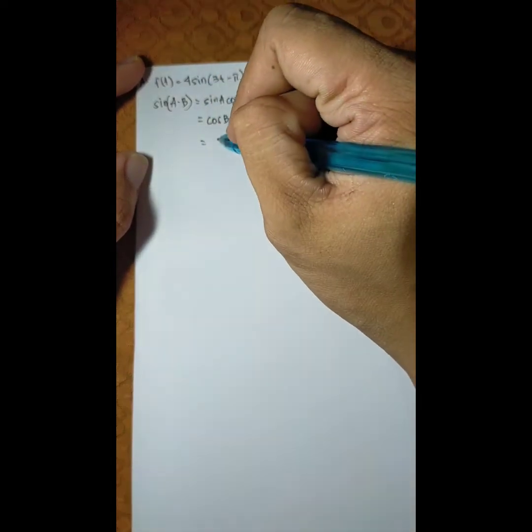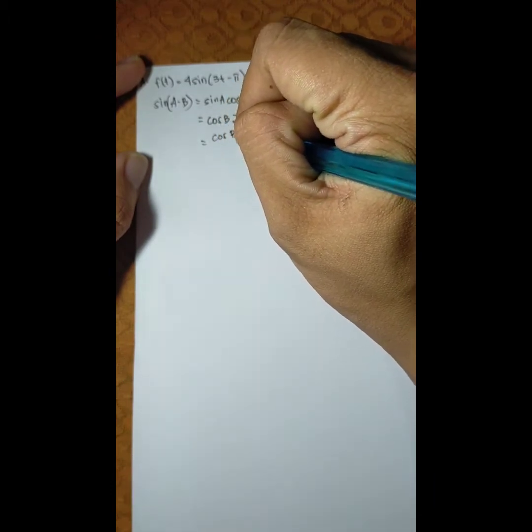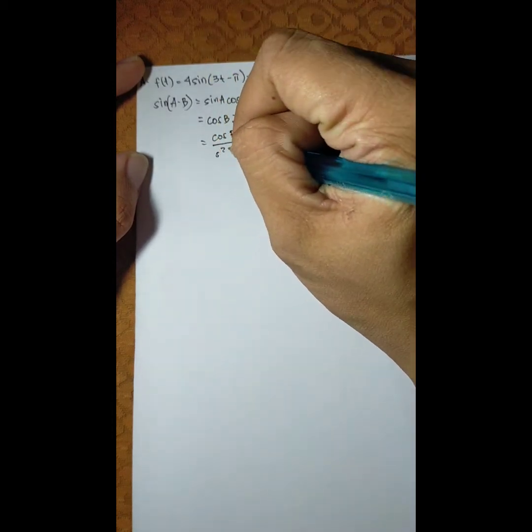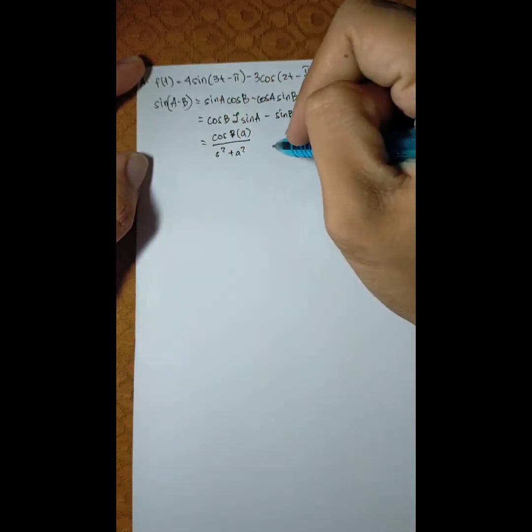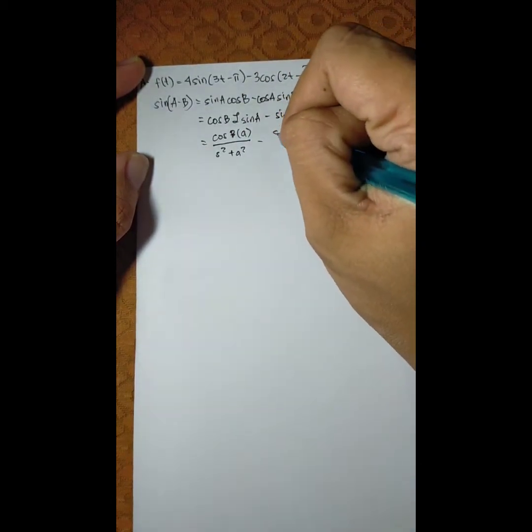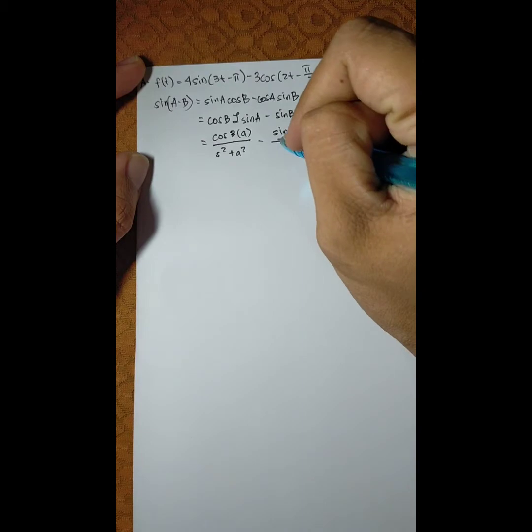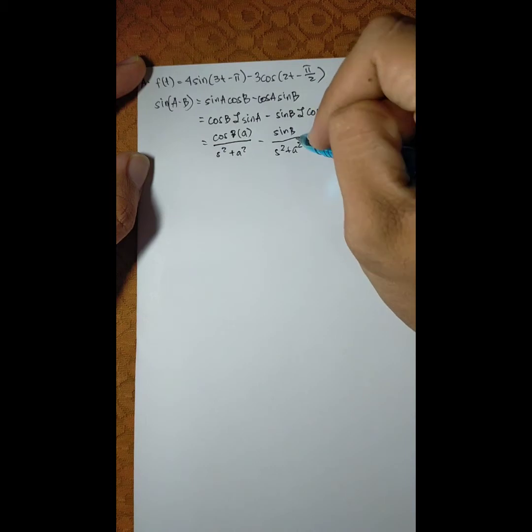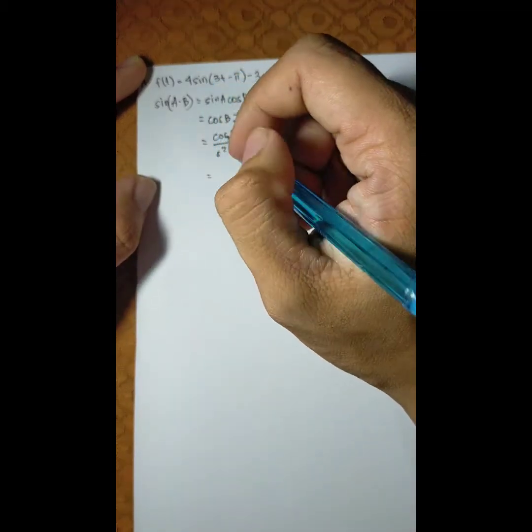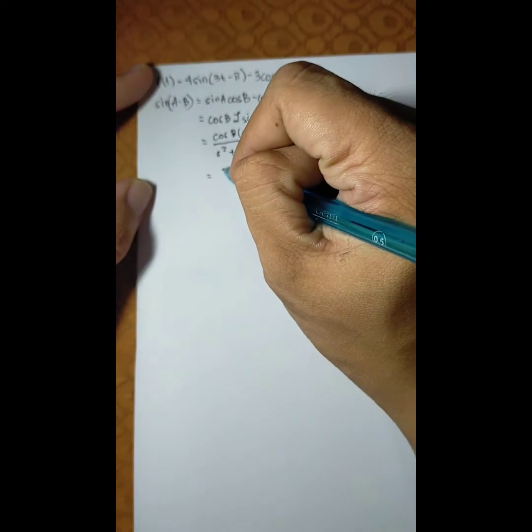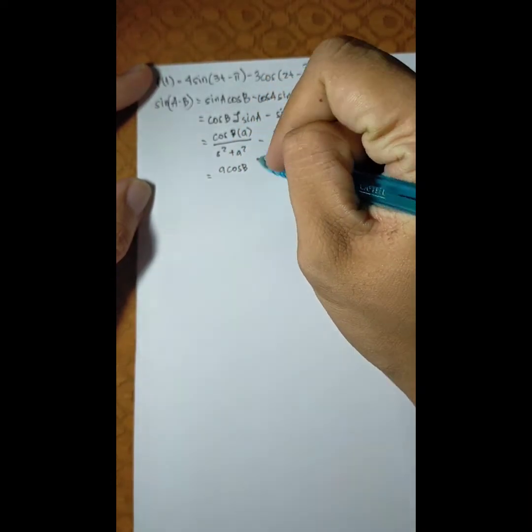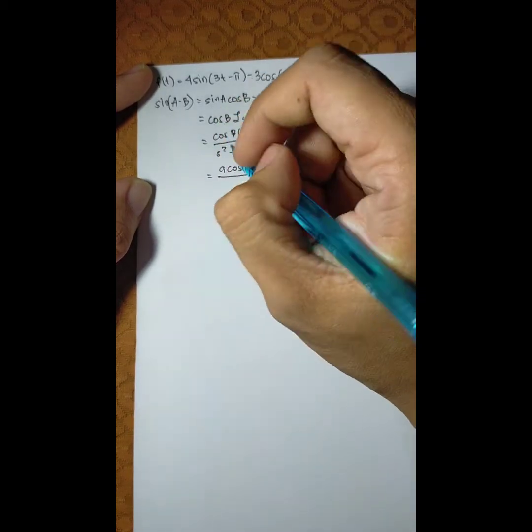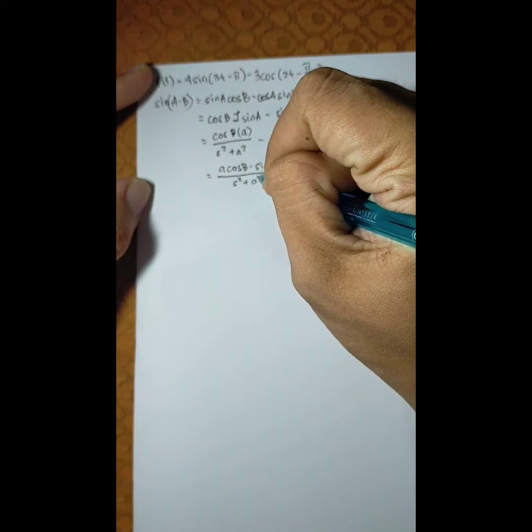This is equal to cosine b times a over s squared plus a squared, minus sine b over s squared plus a squared, and this is equal to a cosine b minus sine b over s squared plus a squared.